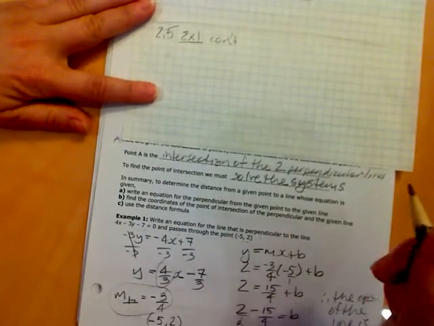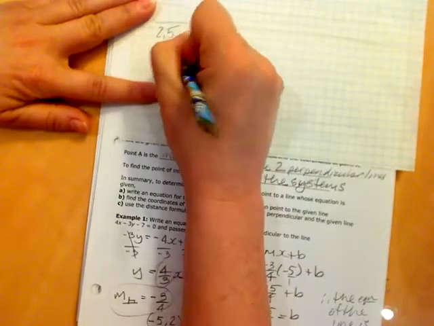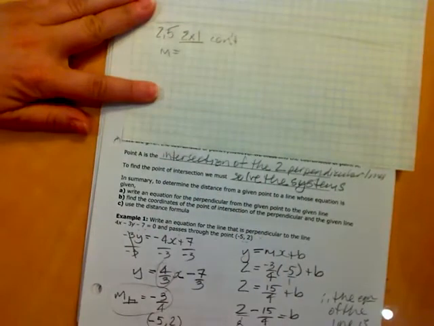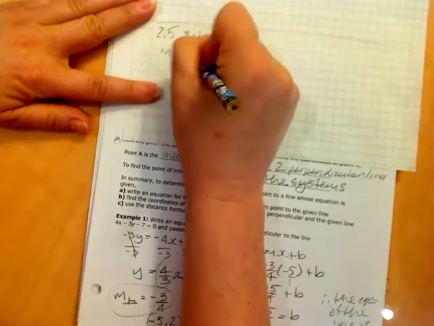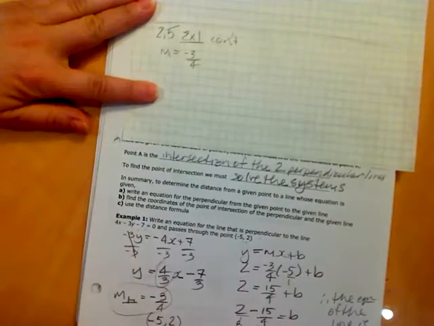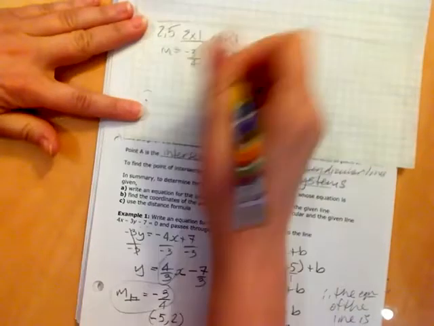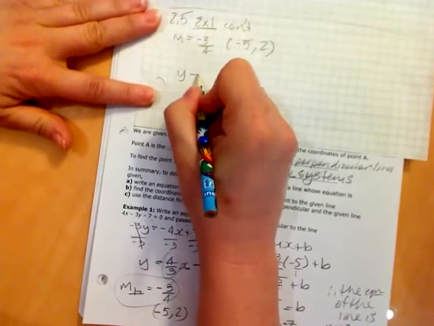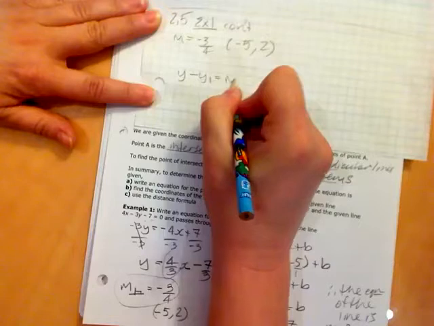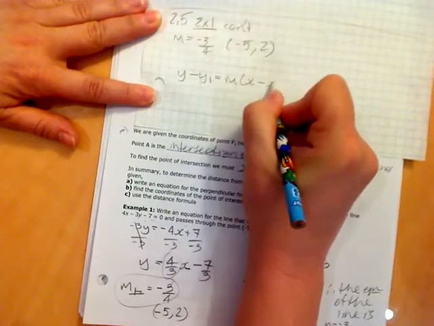If we are given this slope, which is negative 3 over 4, and the point is negative 5, 2, you can plug it into point slope, which is y minus y1 equals m, x minus x1.